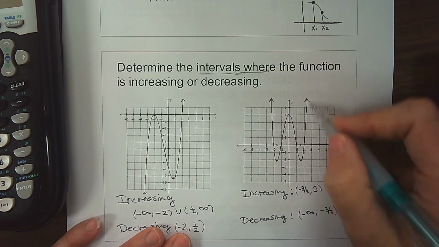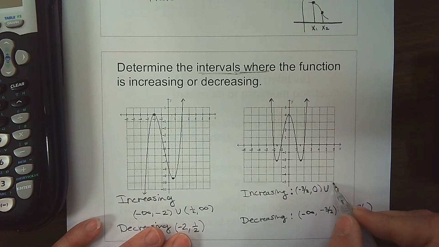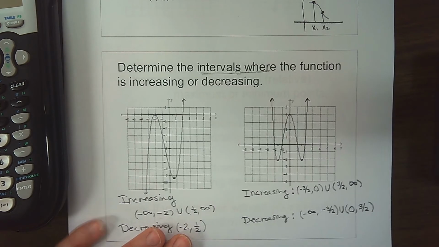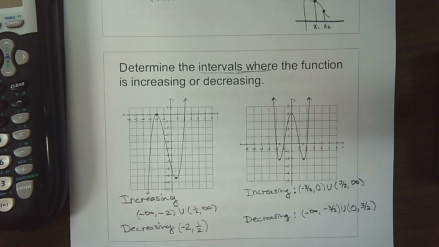And then it turns back upward, so I would put a union symbol here and say it is also increasing from 1.5 or 3/2 to positive infinity. So that's how we state where functions are increasing or decreasing.